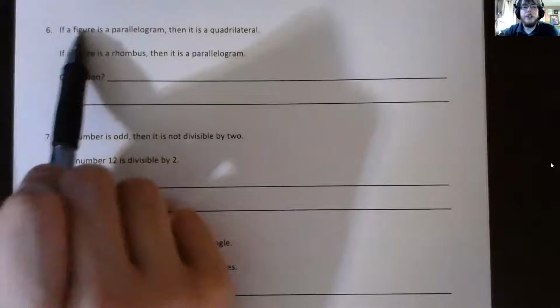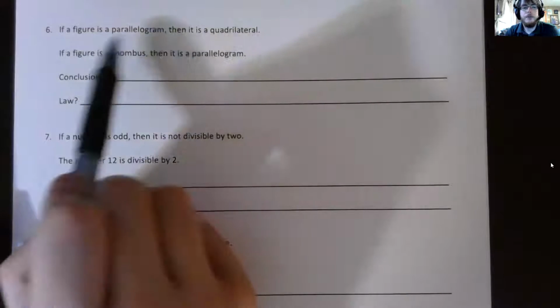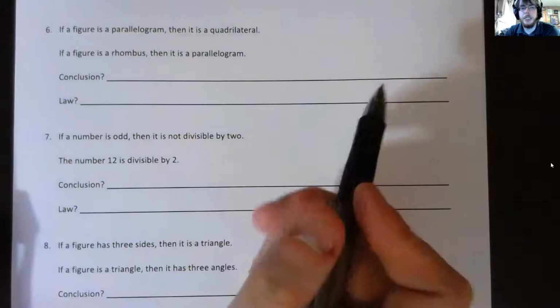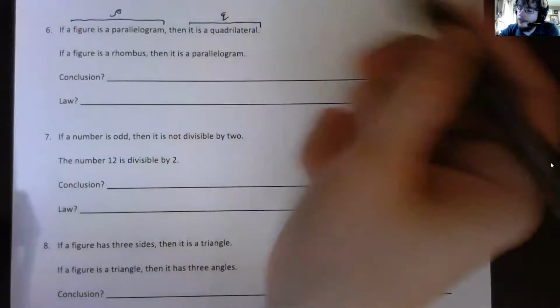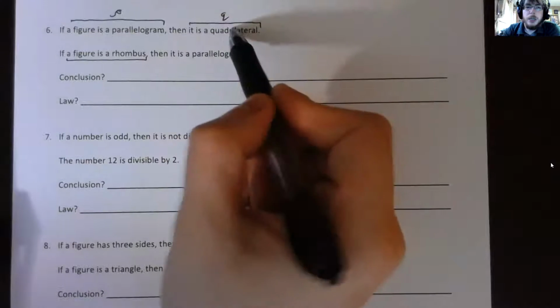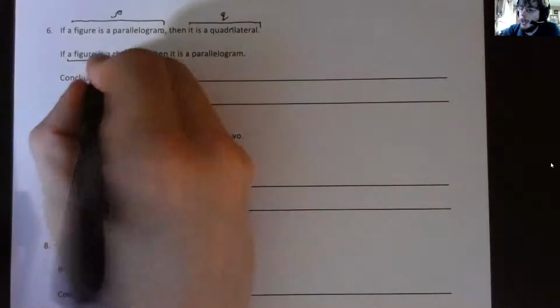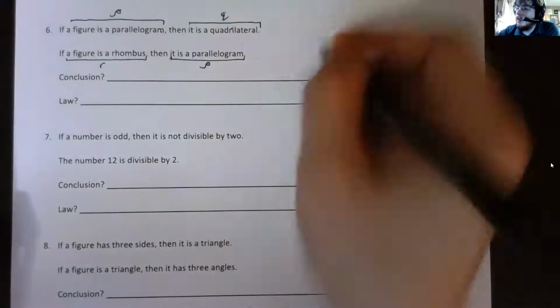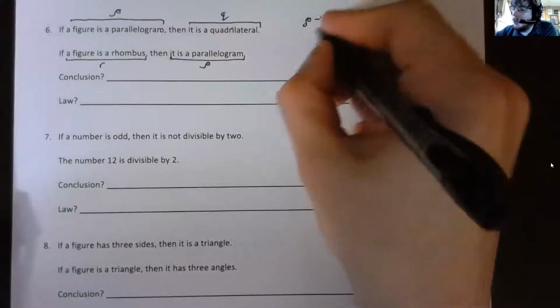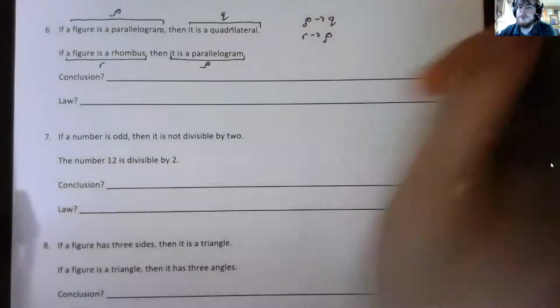So this one says, if a figure is a parallelogram, then it is a quadrilateral. If a figure is a rhombus, then it's a parallelogram. So we're going to label a figure as a parallelogram with P. It is a quadrilateral with Q. Then it says if a figure is a rhombus. Now, this one said parallelogram, this one said quadrilateral. Rhombus is different, so that will be R. And then it is a parallelogram, that's P again. All right, now we list these out. P implies Q, R implies P.